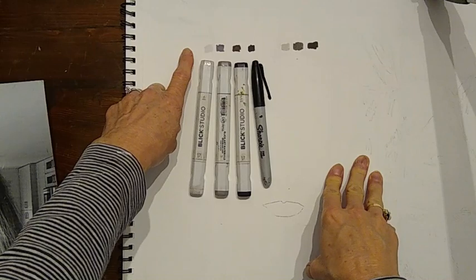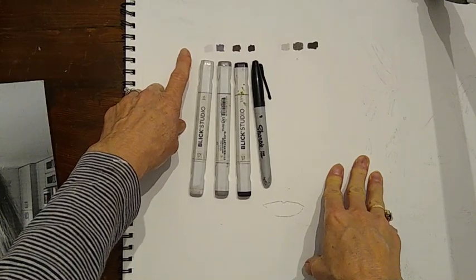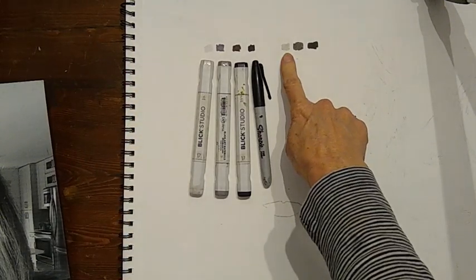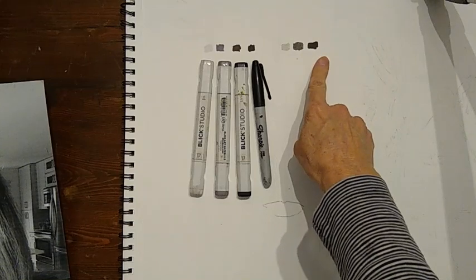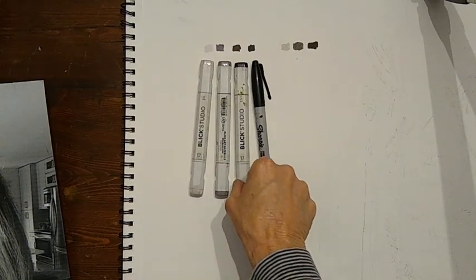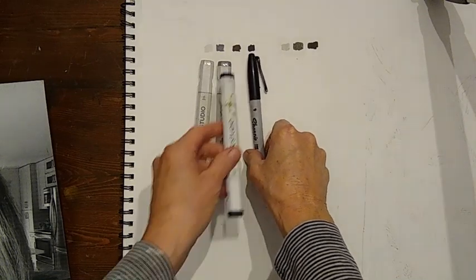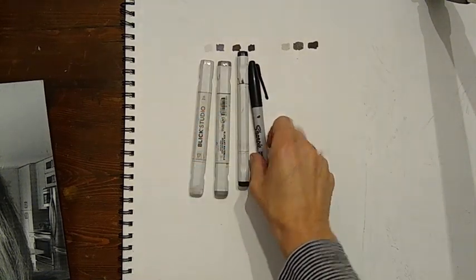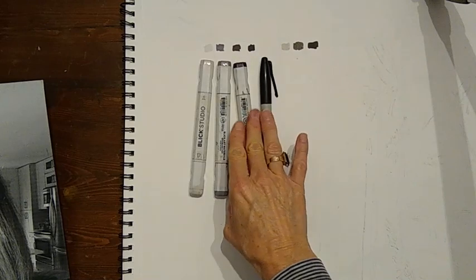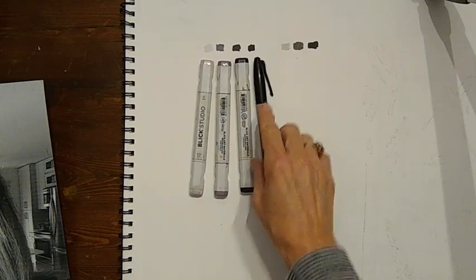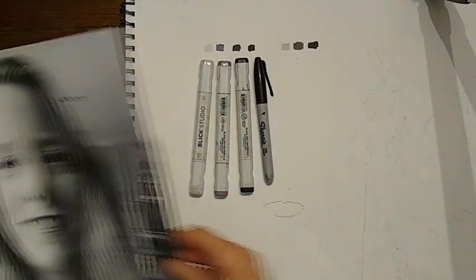If you want to make it even more simple and just use 3 values, you can do that too. So you would, I think, take out maybe this one and just use those 3. It's up to you. It depends upon how complex your image is, so you get to decide. So what do you do? Well, I'm going to start mine soon.